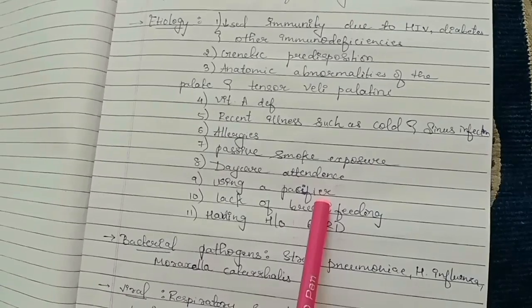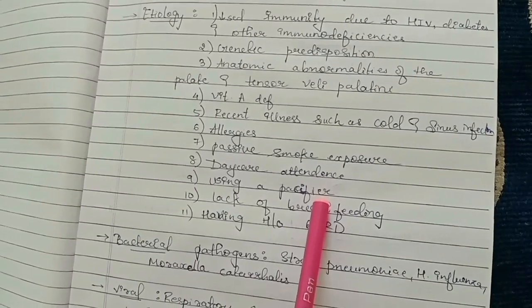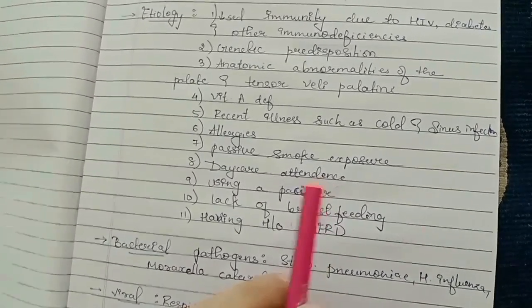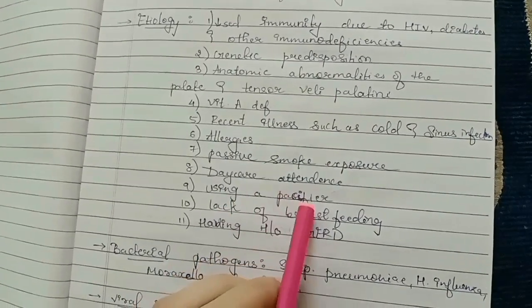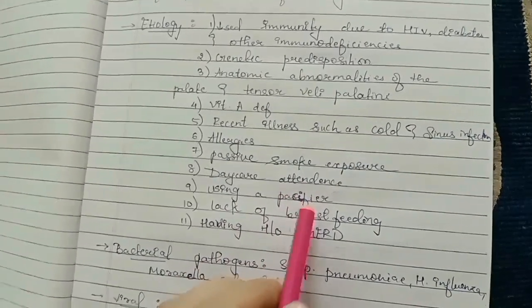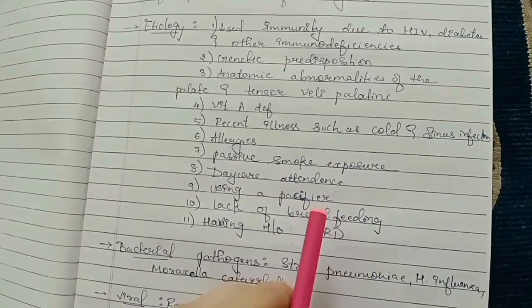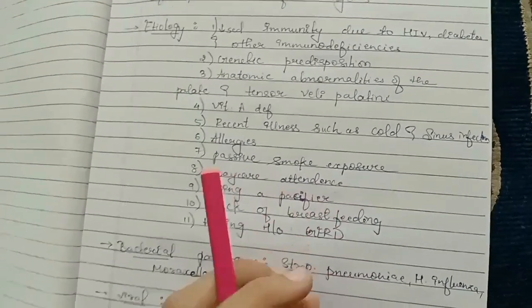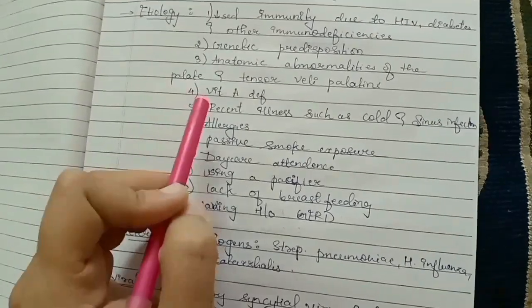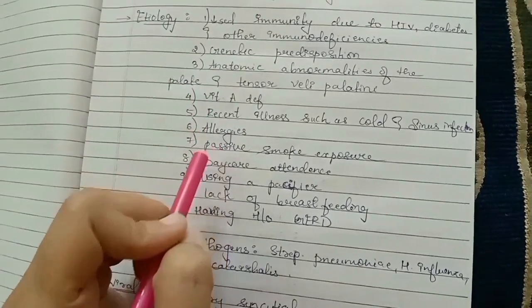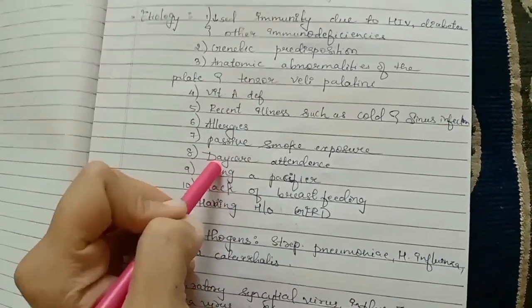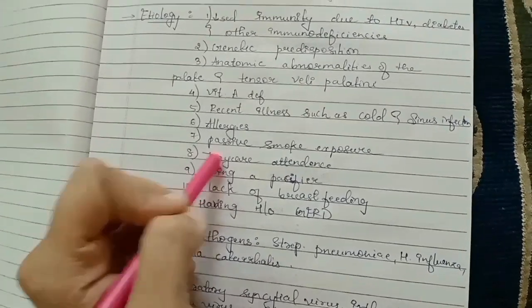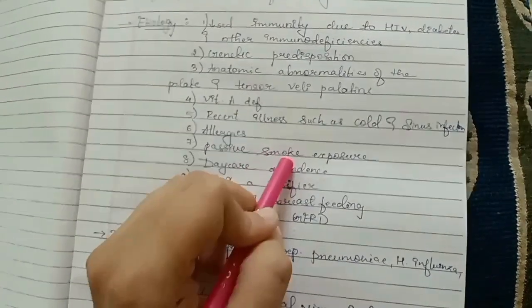Then using a pacifier. In infants, it is common, because using a pacifier keeps the eustachian tube abnormally open. If it remains open, then the infection easily gets transmitted from the nasopharynx to the middle ear.